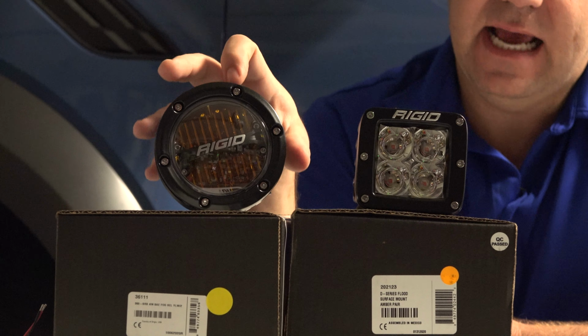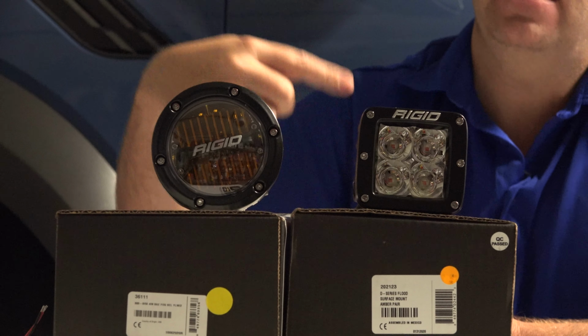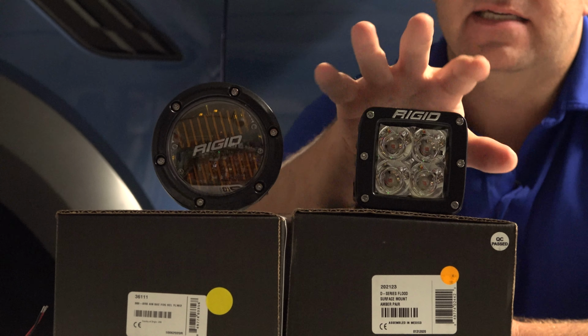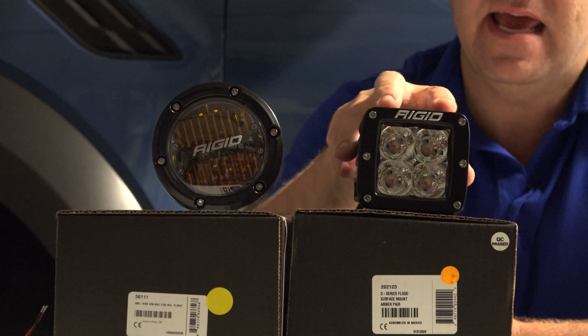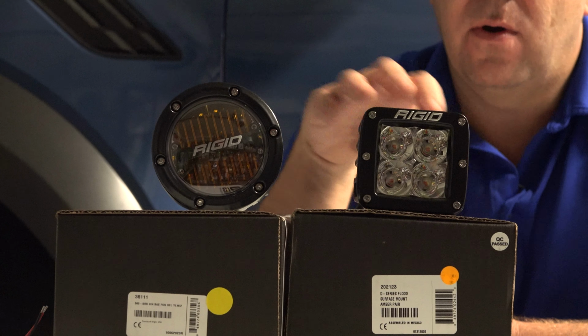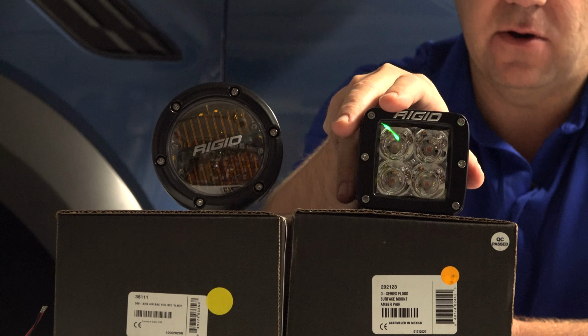So what it has is a white LED, but the lens itself changes the color to an amber or a yellow. Whereas an amber LED light actually illuminates a yellow or an amber color.